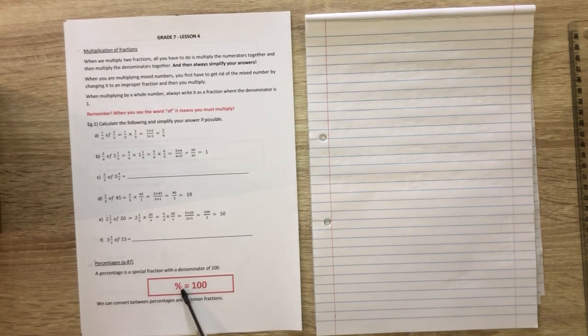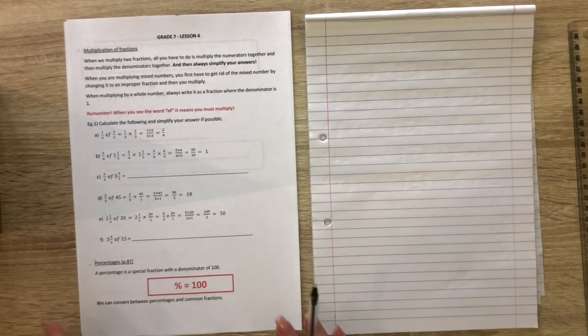The percentage symbol you can see is a line with two little circles. So there's the 1, there's the 0, there's the 0. So percentage means a fraction out of 100. We can convert between percentages and common fractions, which is what we're going to do now.